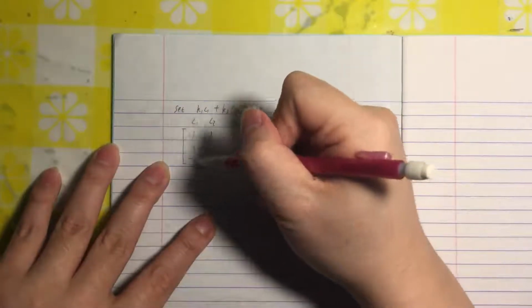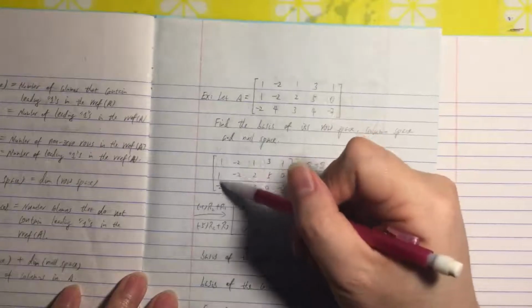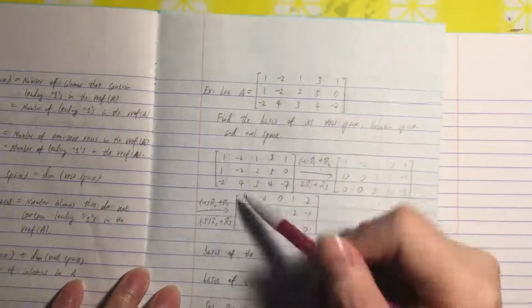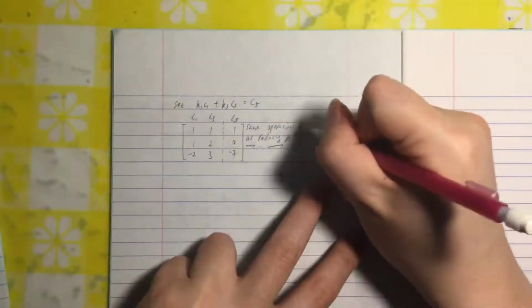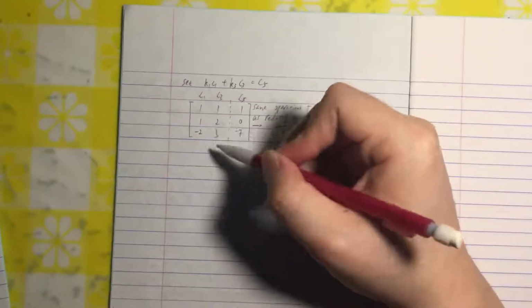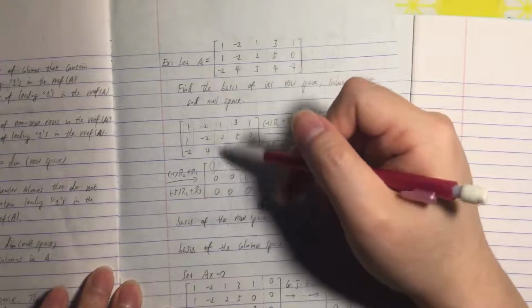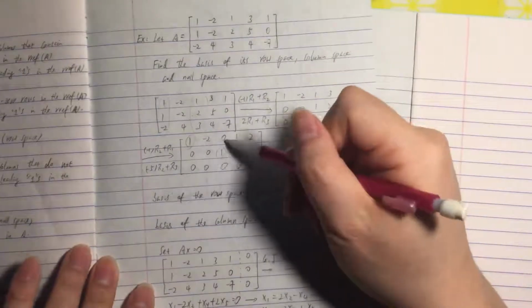First column 1, 1, negative 2. That's the same as the first column in matrix A, 1, 1, negative 2. If I reduce the matrix using the same operation, I get 1, 0, 0. The second column is 1, 2, 3. That's the third column in matrix A. If we reduce the matrix using the same operations, eventually I get 0, 1, 0.